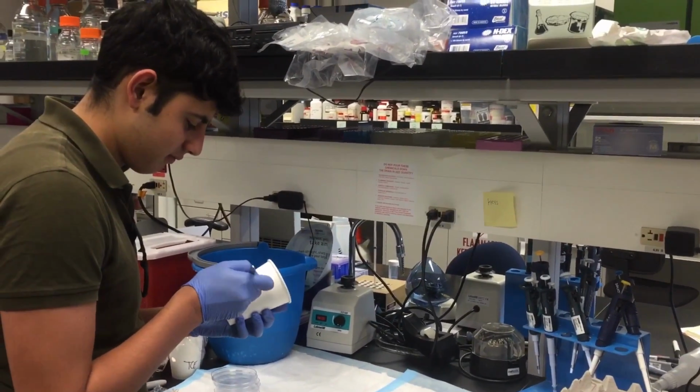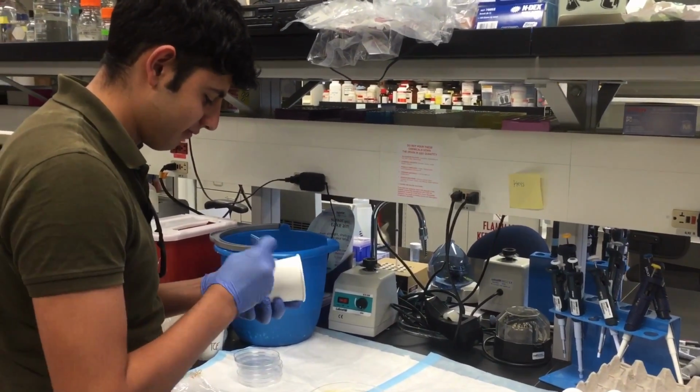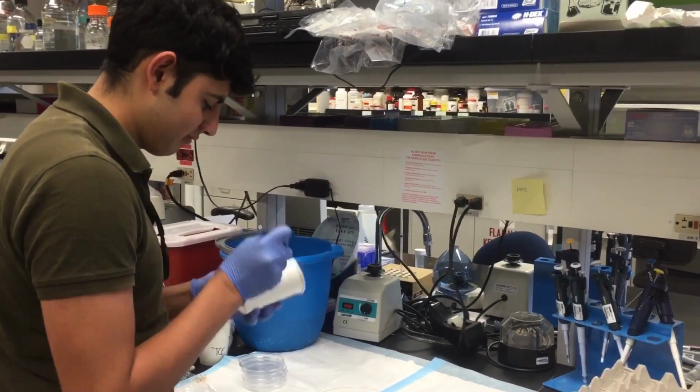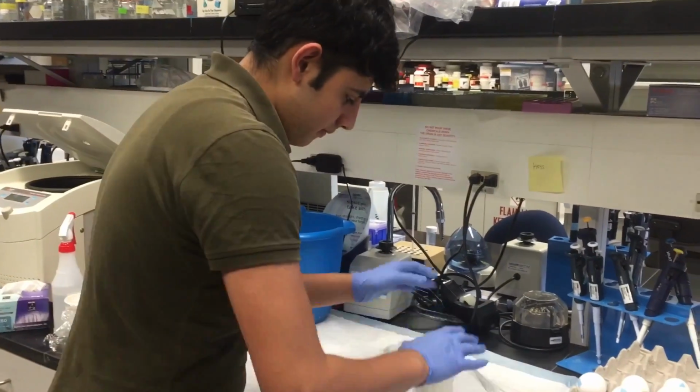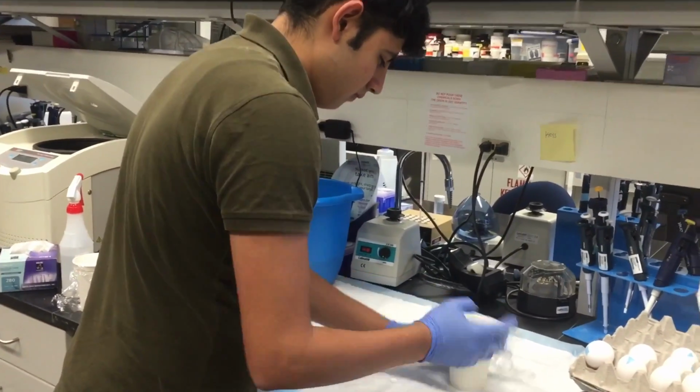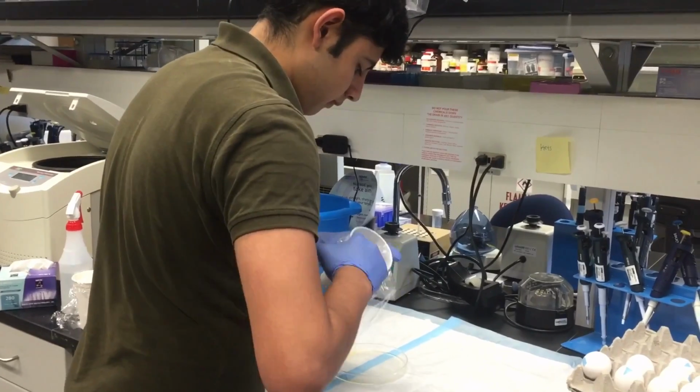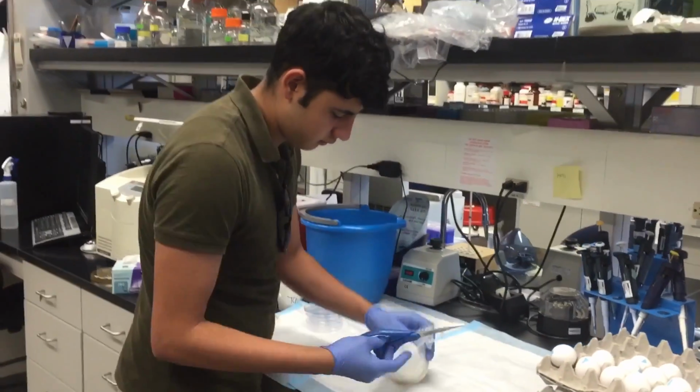The next procedure is to make the cup for the egg. 2 to 3 holes are made on the side of a coffee cup in order for air circulation to happen. With a piece of saran wrap and a rubber band, we create a plane to suspend the egg yolk for further procedures.